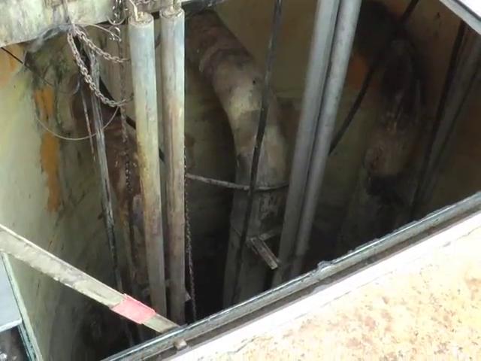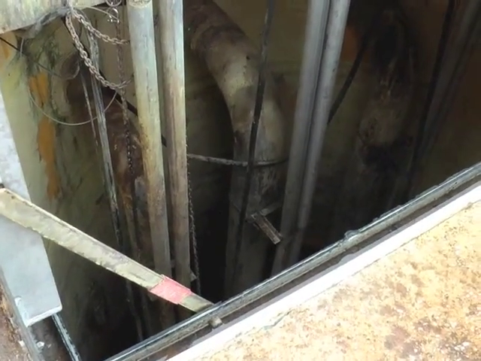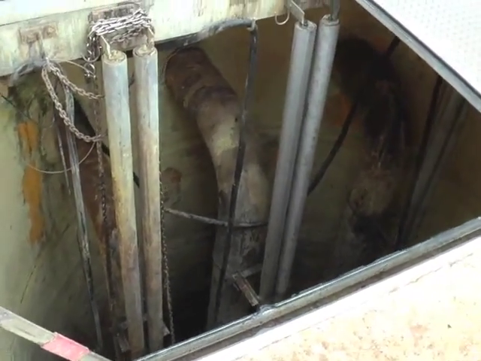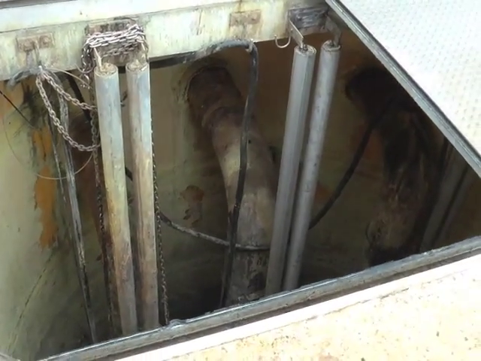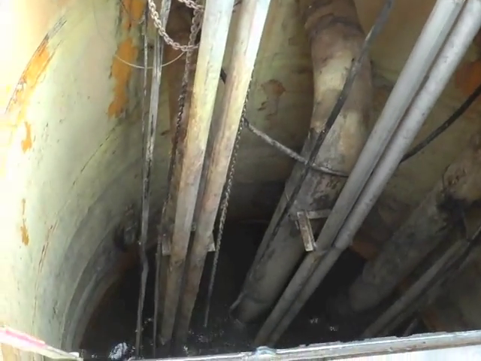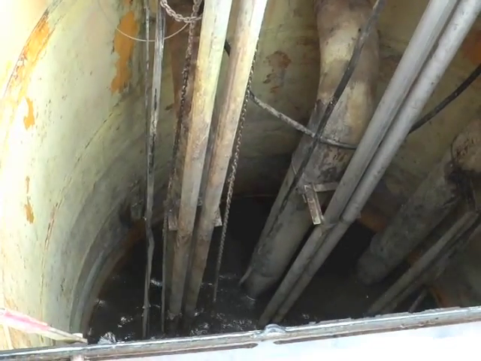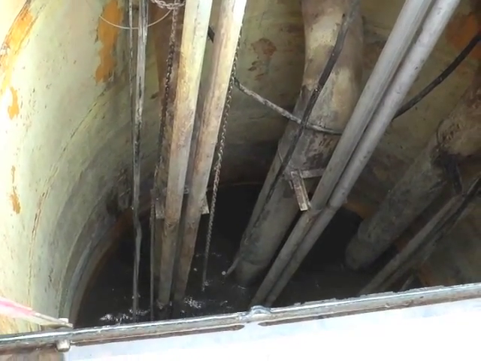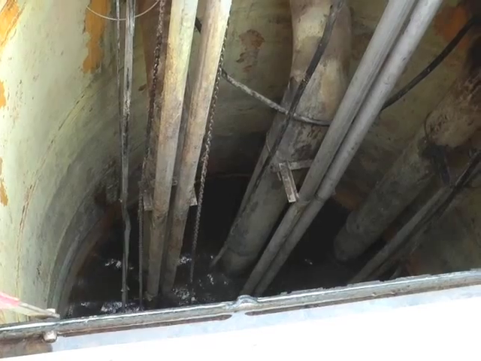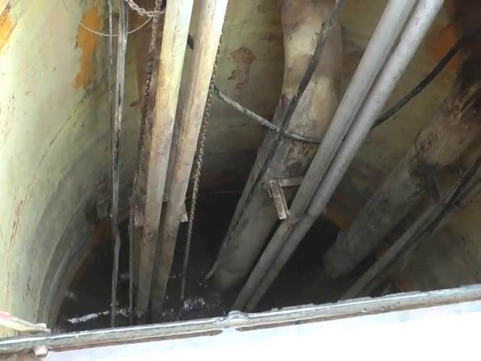Pretty much there's submersible pumps down there. Back up now, we don't want nothing to happen to you now. Well, I don't want to knock a camera in. We don't want nothing to happen to you now.